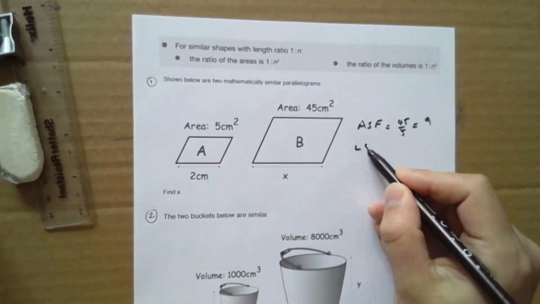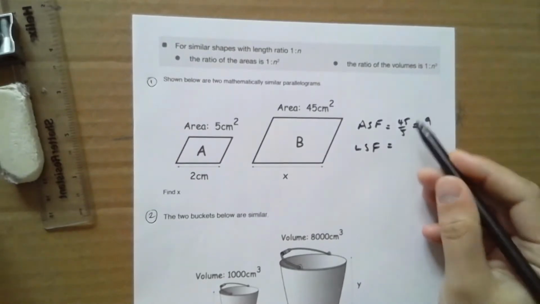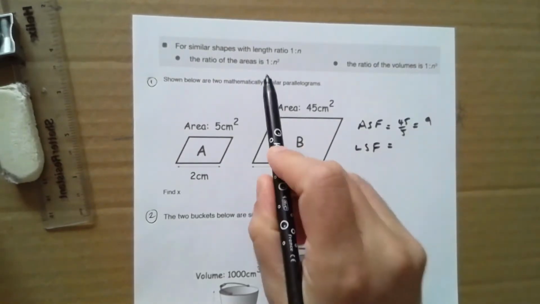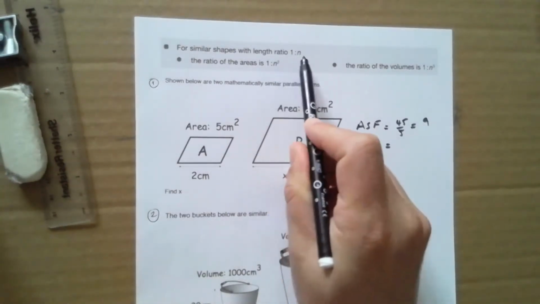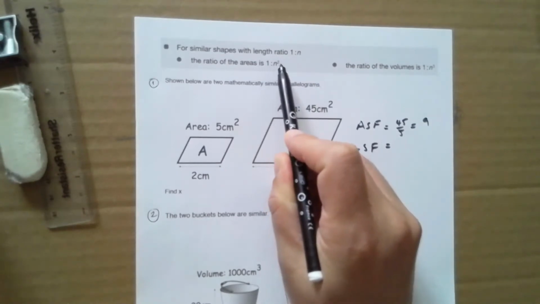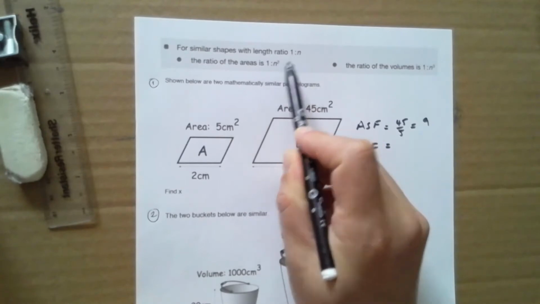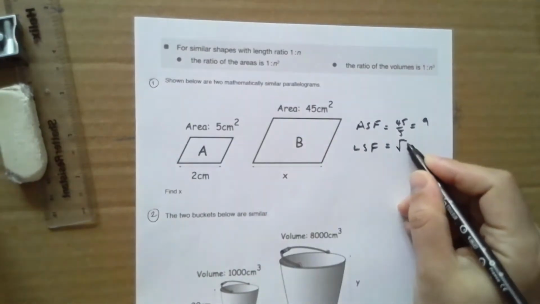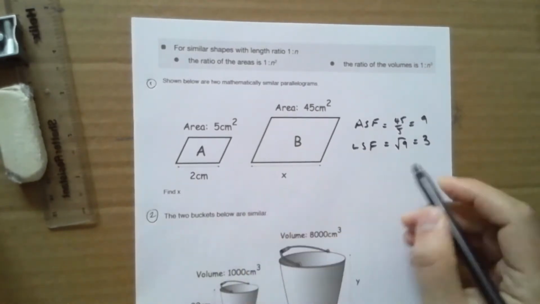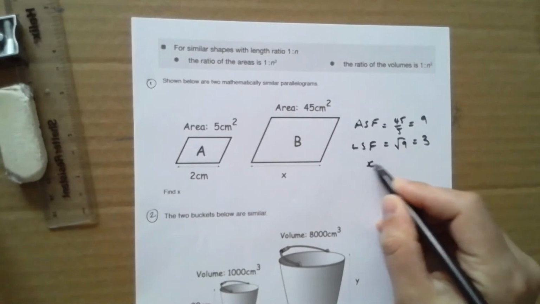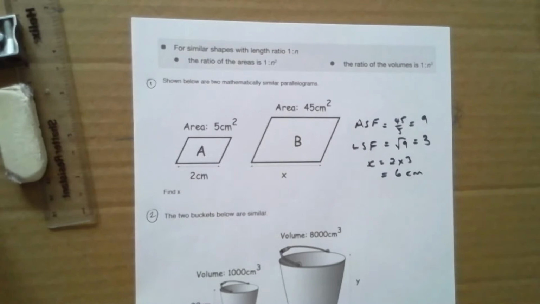Therefore, the length scale factor must be the square root of the area scale factor. Because remember, if the length scale factor is n, then the area scale factor is n squared. So if we're given the area scale factor, then we can get the length scale factor by square rooting it. So the square root of that is 3. So the lengths must be increasing by a factor 3. Therefore x must be 2 times 3, in this case 6 centimeters.